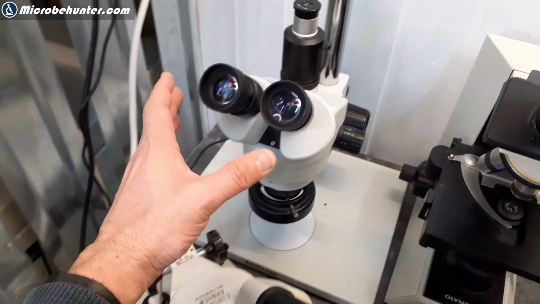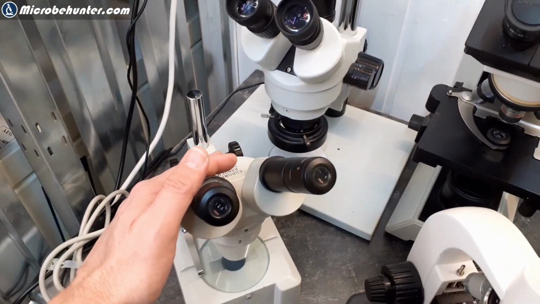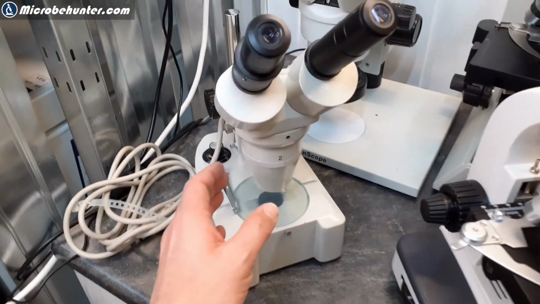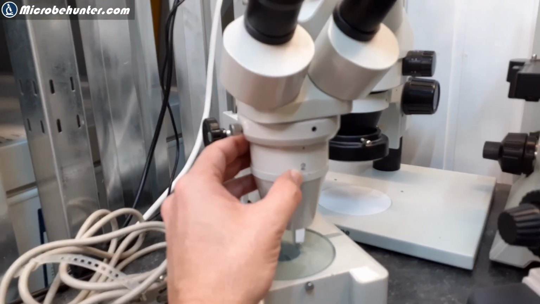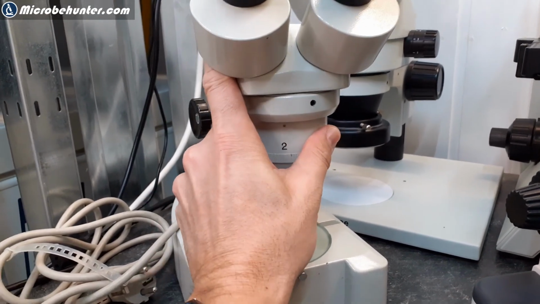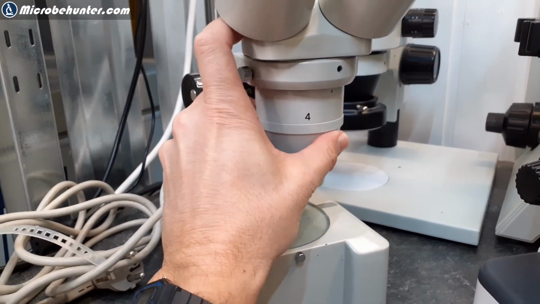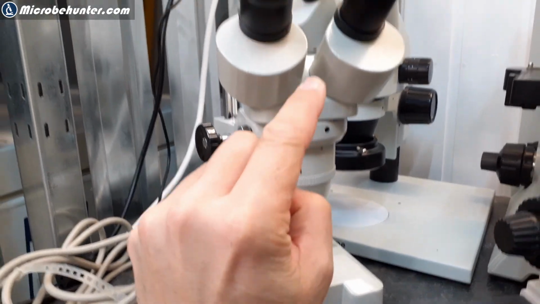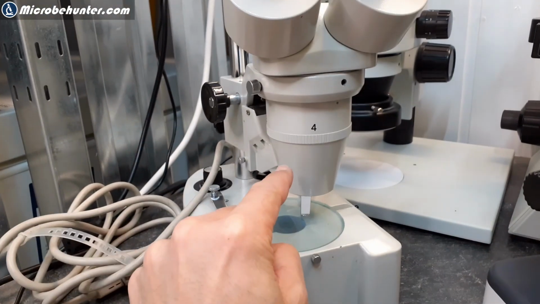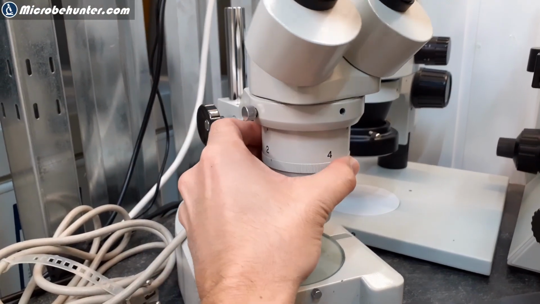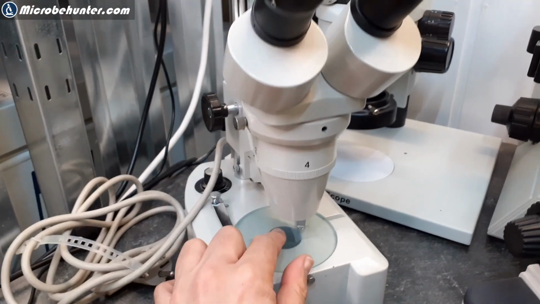Those two stereomicroscopes are a little bit different in the way that they magnify. This one example has a 2x objective here, and I'm able to switch to 4x, it's a little bit difficult to do with one hand. So it gives me 4 times 10, a total maximum magnification of 40 times. So I can switch between 20 times and 40 times magnification.